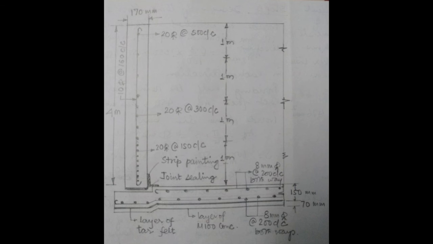I am explaining the diagram from the bottom to the top. As I have discussed earlier also, we are giving the 20 millimeter diameter bar, but at the top it is 500 cc, then at the mid height it is 300 cc, and at the base it is 150 cc.